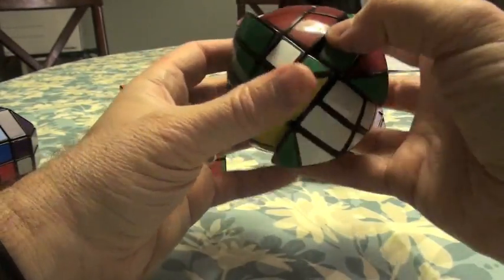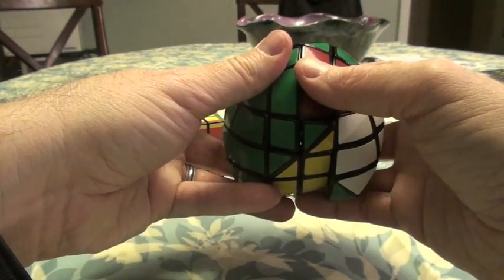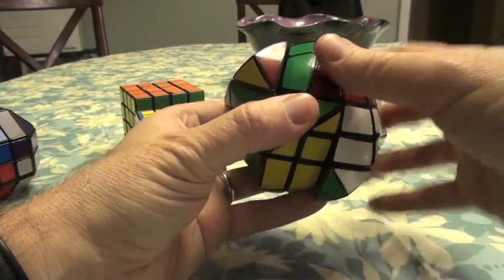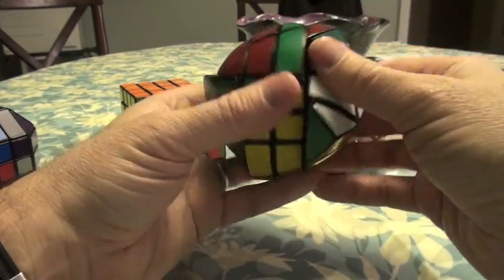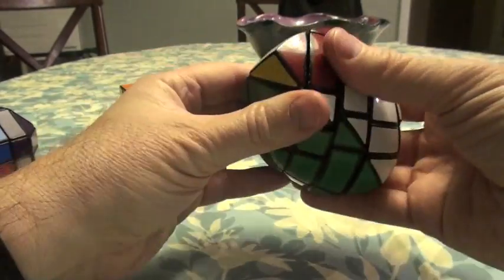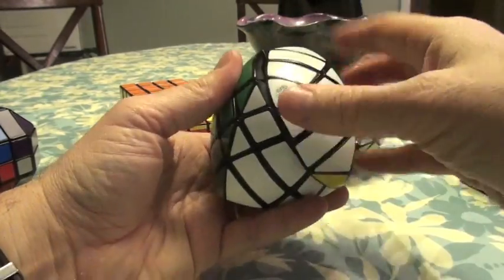R, U, I, U, I, L, I, U, R, I, U, I, L. And at the end of the day, that's all it took. That's all it took to rotate that.